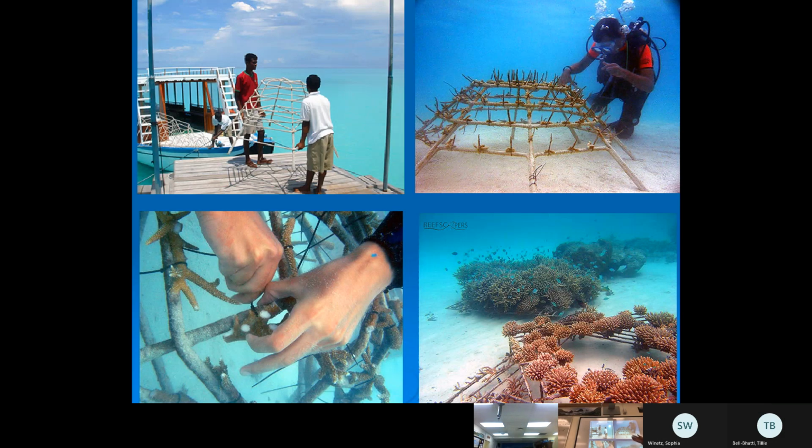In this, these guys are trying to rebuild coral reefs. So here's this structure that they're attaching little fragments of coral to. And over time, it's growing into a full-on reef. So they're trying to restore the reef or build a new one in another area.